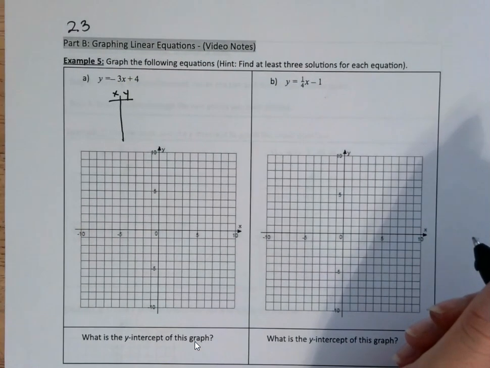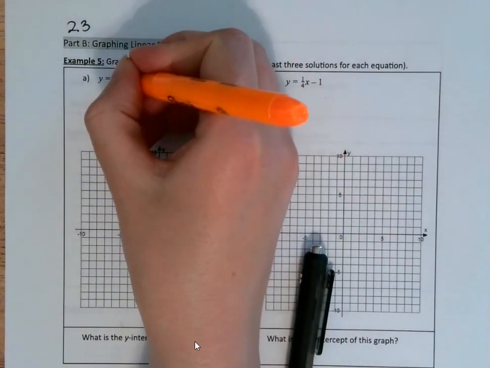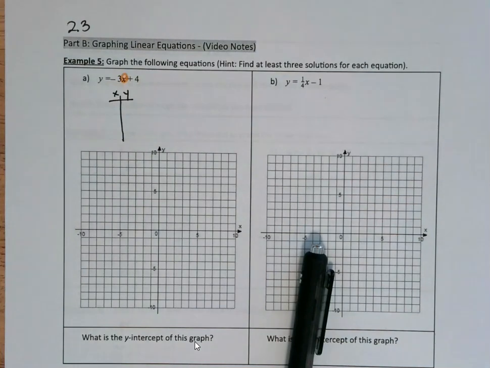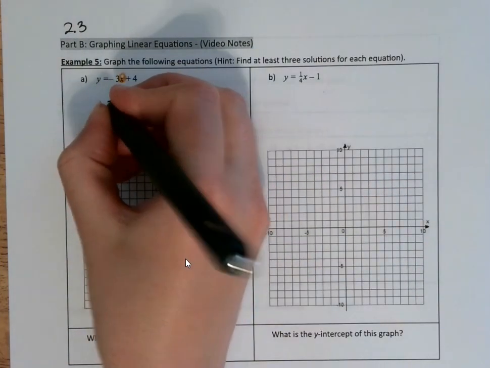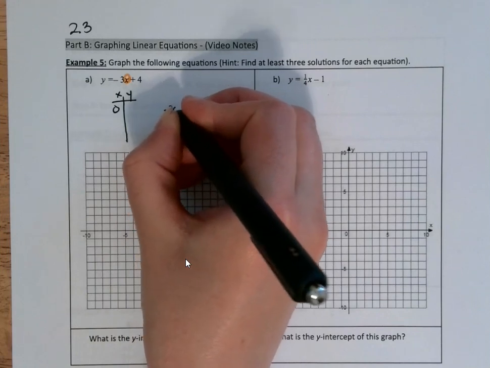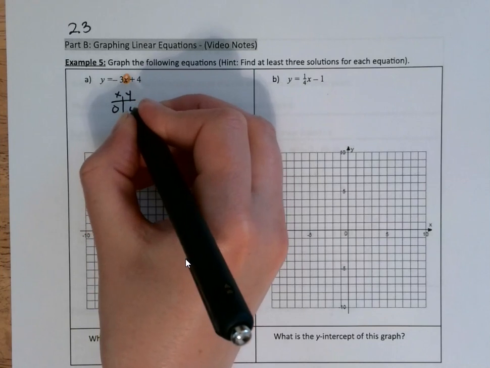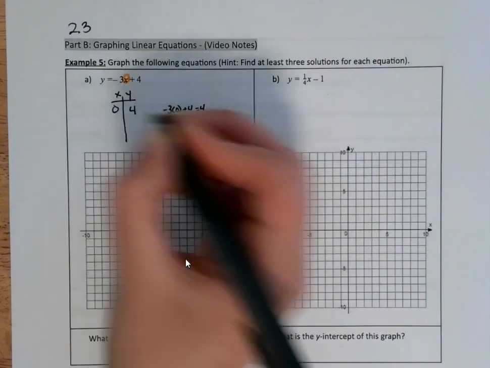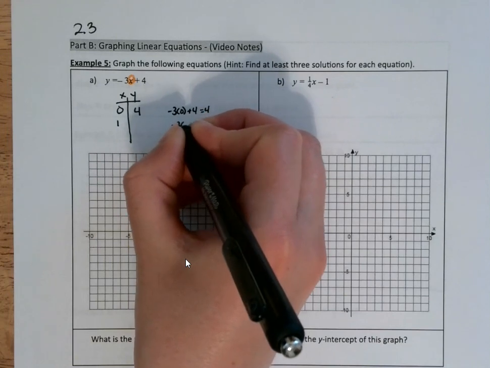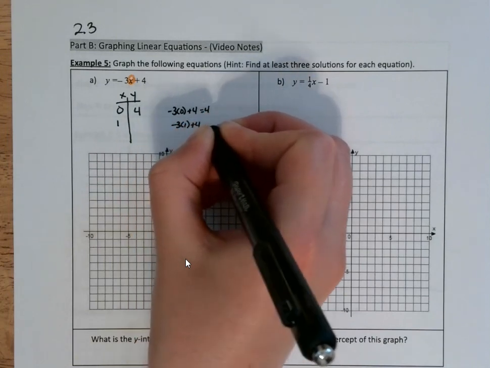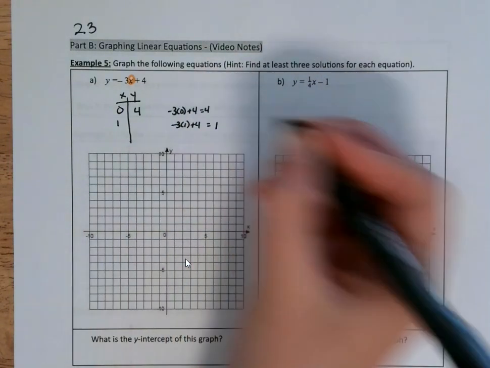I'm going to start by just plugging in some x values. Since my equation already has y solved for, they're the most convenient values to substitute. So we'll start with 0 being the easiest value to plug in, because that gives us negative 3 times 0 plus 4 is 4. Then we'll plug in 1, and so that gives us negative 3 times 1 plus 4. That's negative 3 plus 4 is 1.